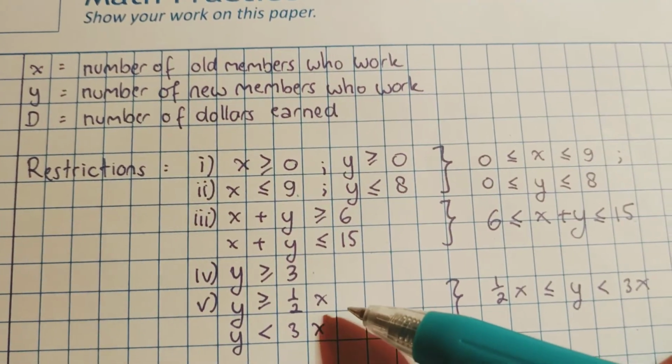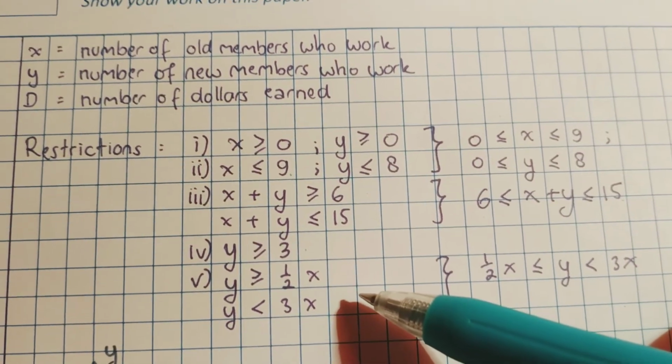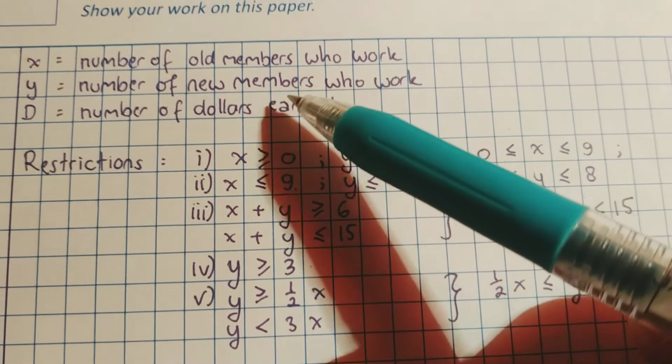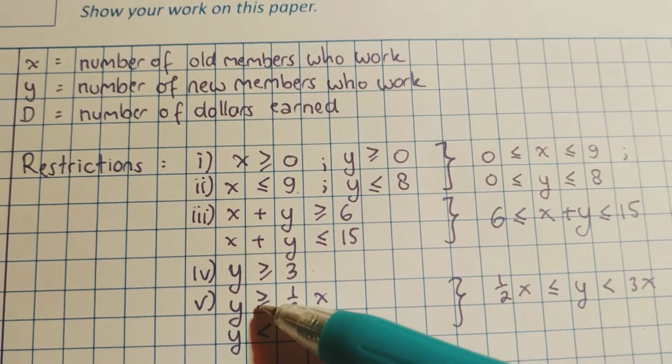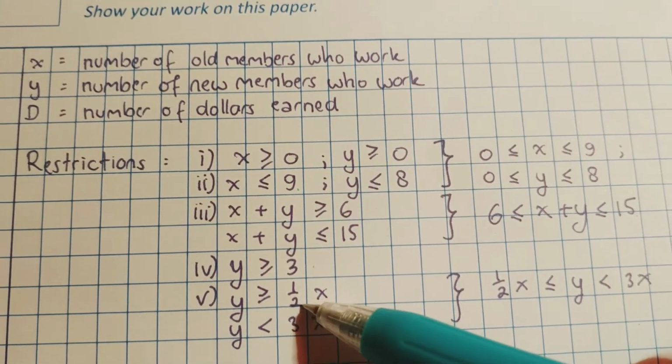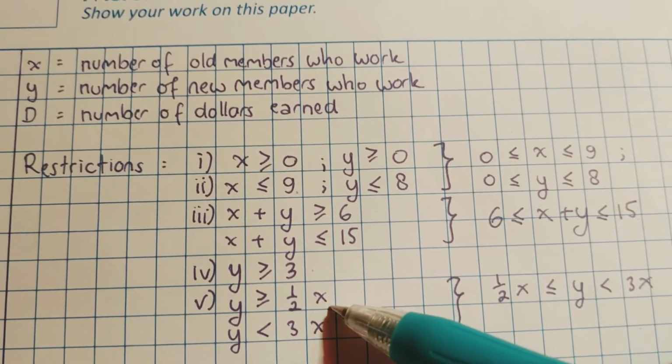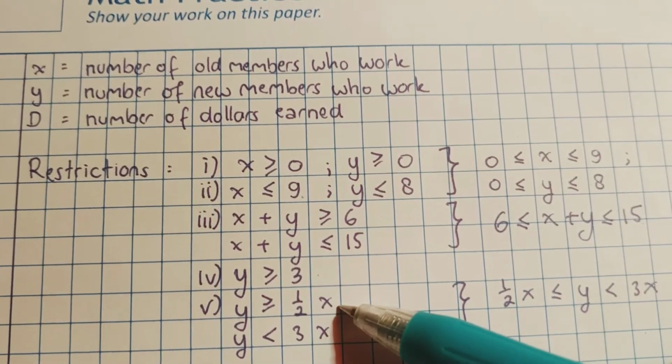And then the fifth restriction is that the number of new members, Y, must be at least half of the number of old members. So this is the translation.